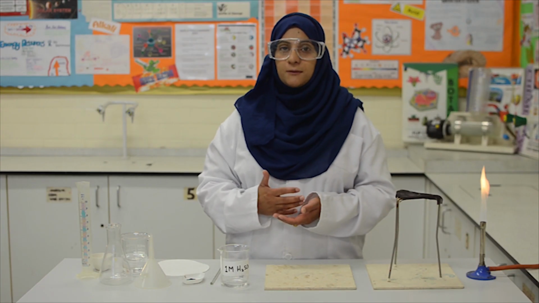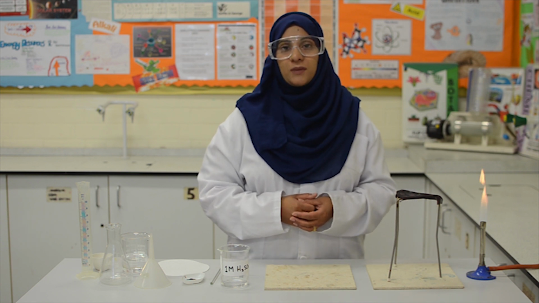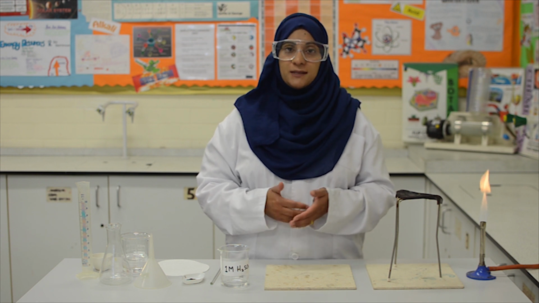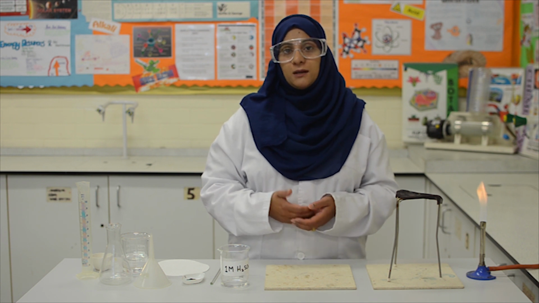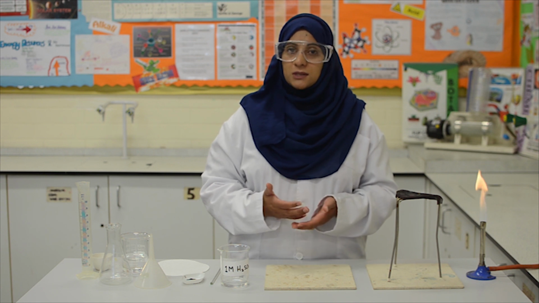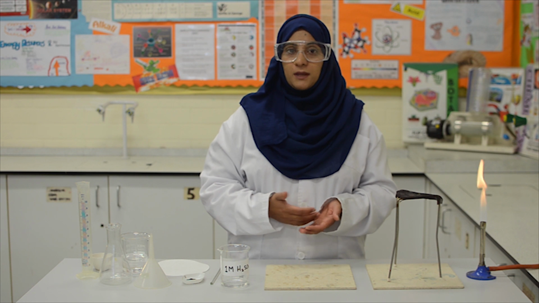Today's practical is about making soluble salts, which is one of the required practicals for GCSE chemistry. Soluble salts can be made by reacting acids with bases. This is a neutralization process. The bases include metals, metal oxides, hydroxides and carbonates.